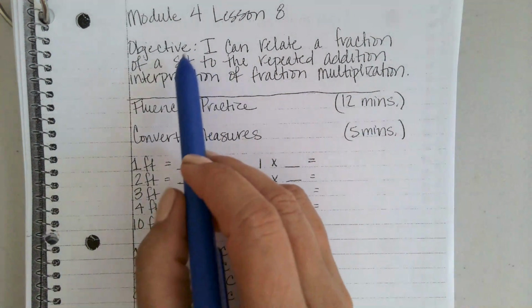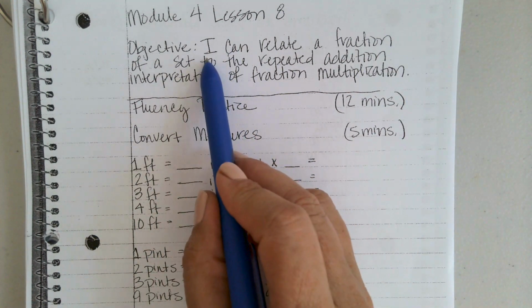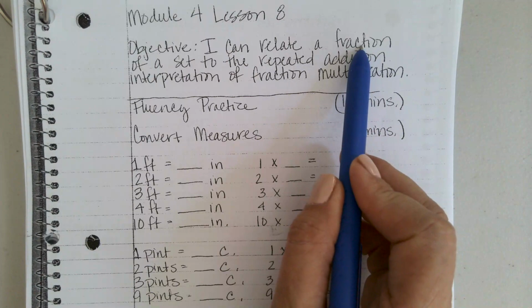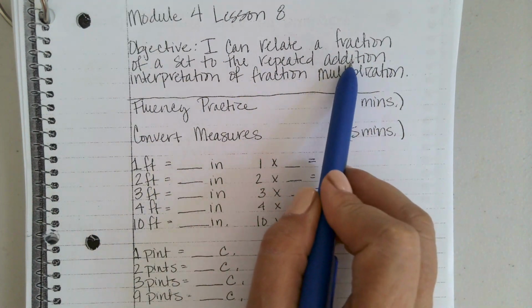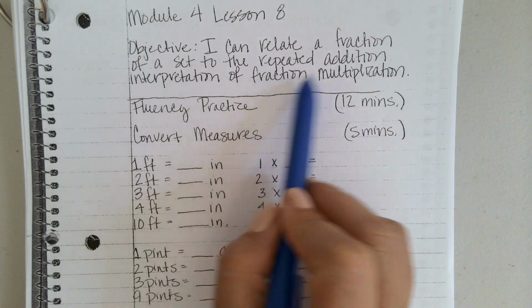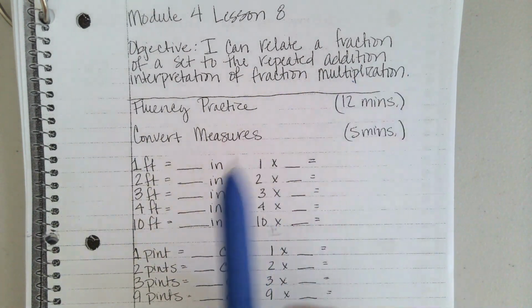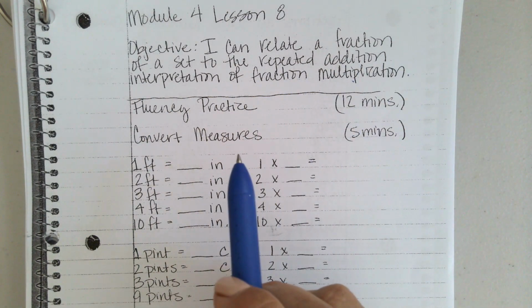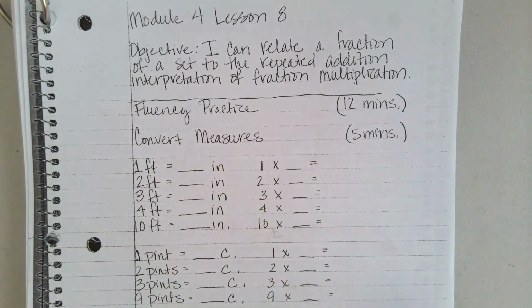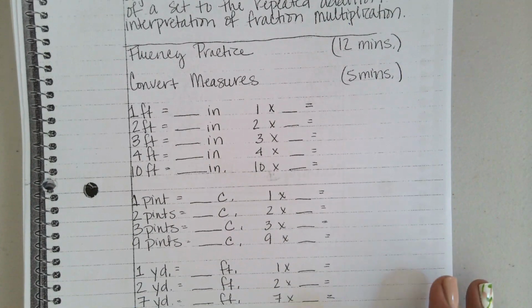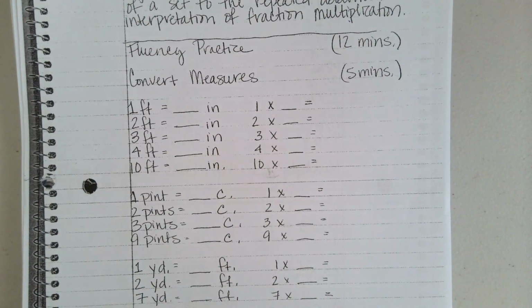Our objective today, read it while I read it out loud. I can relate a fraction of a set to the repeated addition interpretation of fraction multiplication. So that's going to be our goal today, is how to put those two things together. First, though, we're going to start with some fluency practice. With our fluency practice, we're going to use some measurement. We're going to convert some measures.